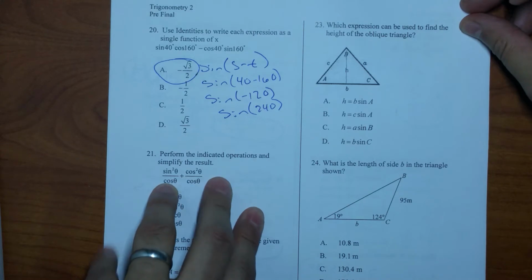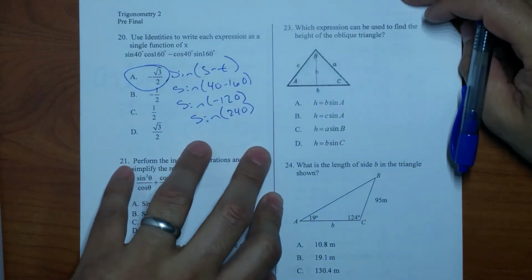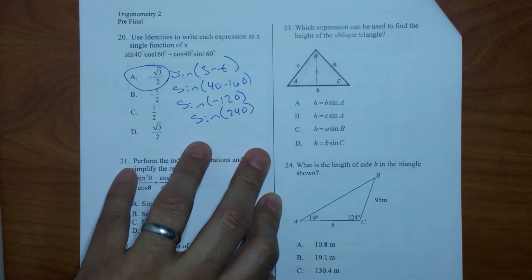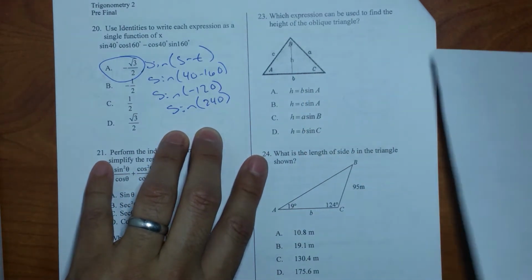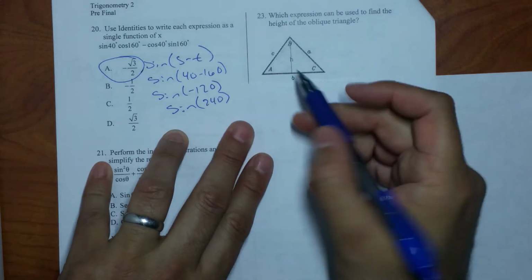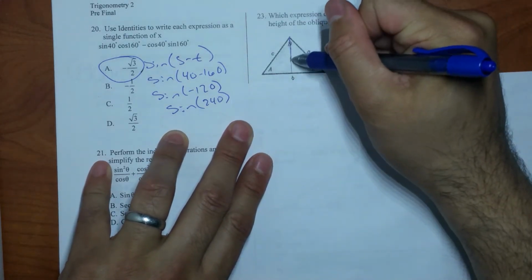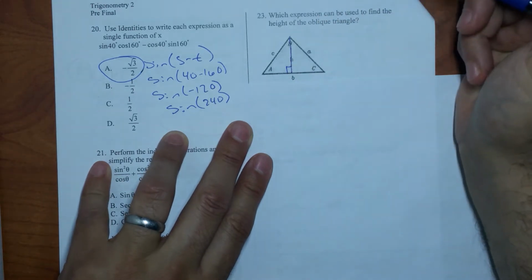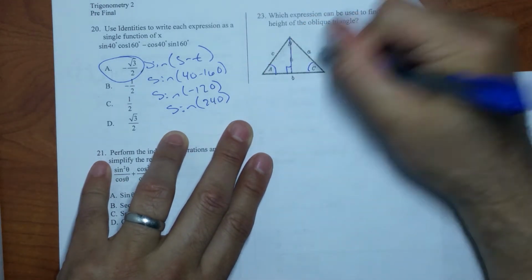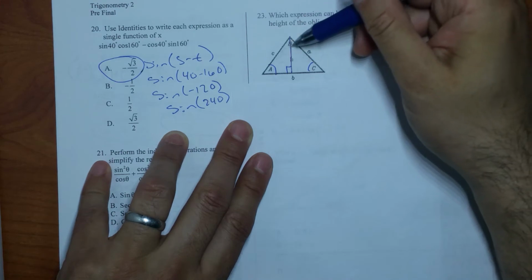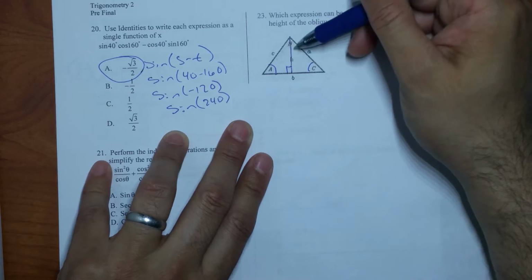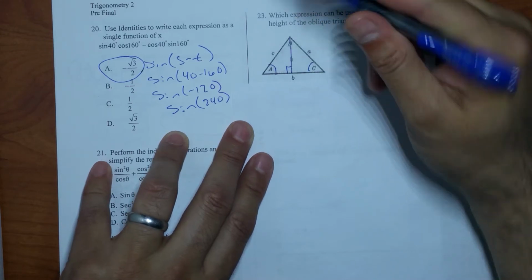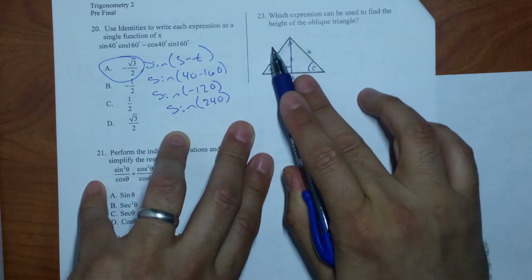Alright, so the next one I'm working on is 23. Now, on 23, there's a couple different ways of doing it, so I'm just going to go with what I have. All these are supposed to be sines. In this ratio, I'm going to be only dealing with right angles. So I could look at it from here, or look at it from here. Now, I can't look at it from B because it's halfway for B here. So I can't use that as one of my reference angles. So, from A, this side is opposite, and this one is hypotenuse.